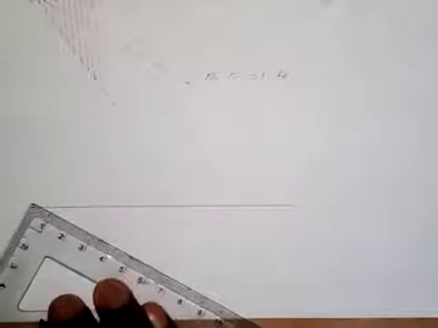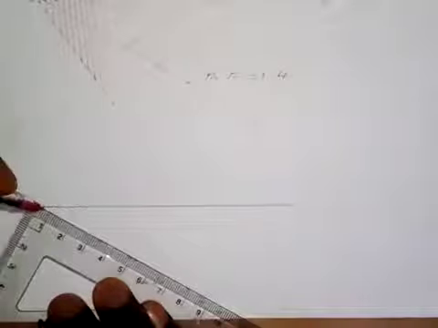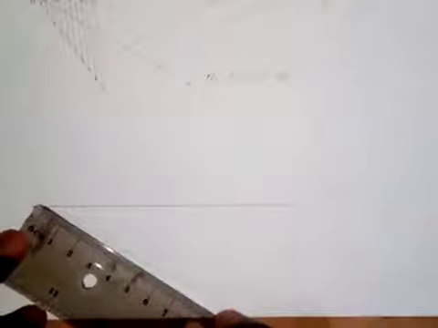What I need to do here is to use my set square. So I will draw a line in this direction. I believe we know how to divide a line into a number of equal parts, and I've taken a measurement of 15 millimeters or 1.5 centimeters on this line.